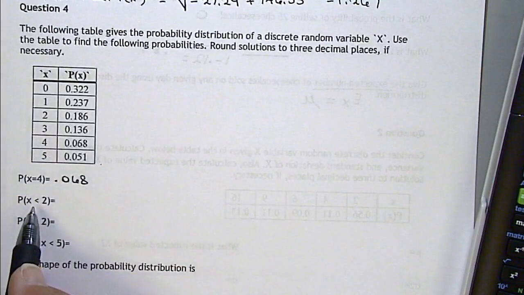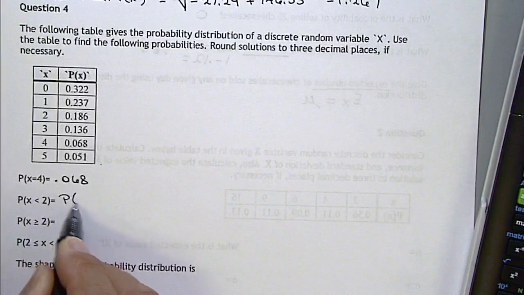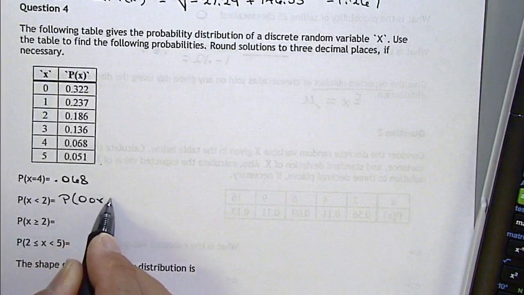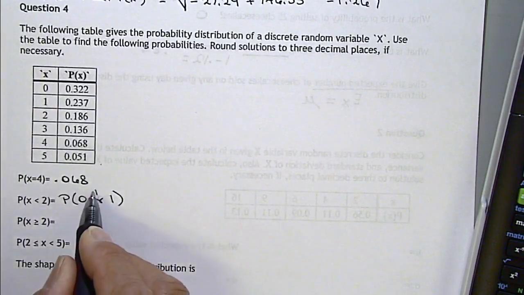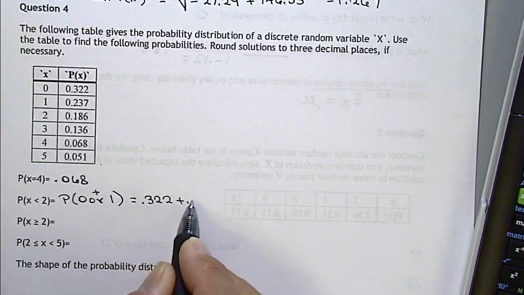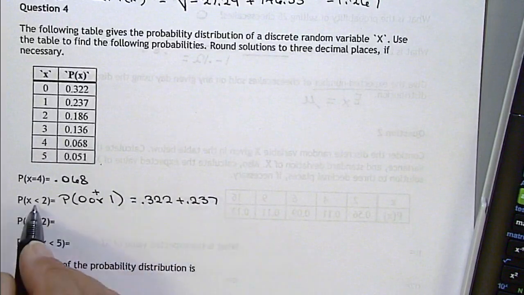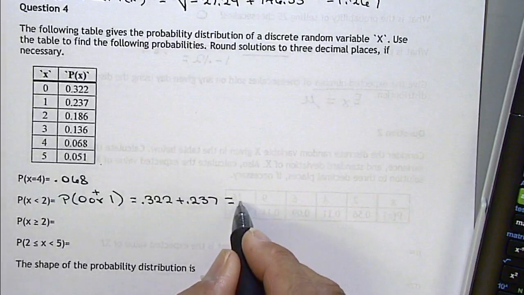But what if they ask me for the probability that X is less than 2? You got to tell me, what's included in X is less than 2? Well, yeah, it's the probability of 0 or 1, right? Now I'm saying or because it could be either one of them and it would still fit the criteria, right? Less than 2. When I see or, I know I have to add. So I'm going to take 0.322 and I'm going to add 0.237. I don't use 2 because it said it had to be less than 2. And I'm going to come up with 0.559.